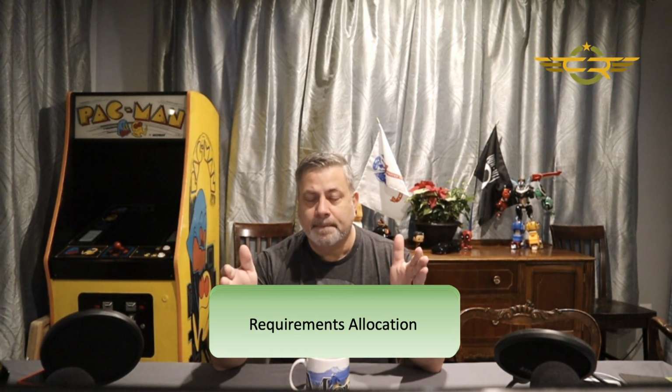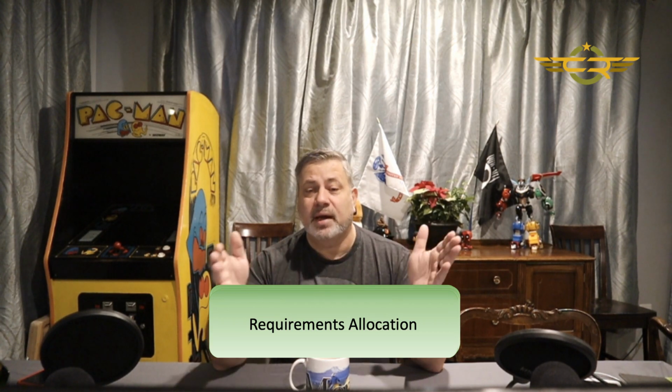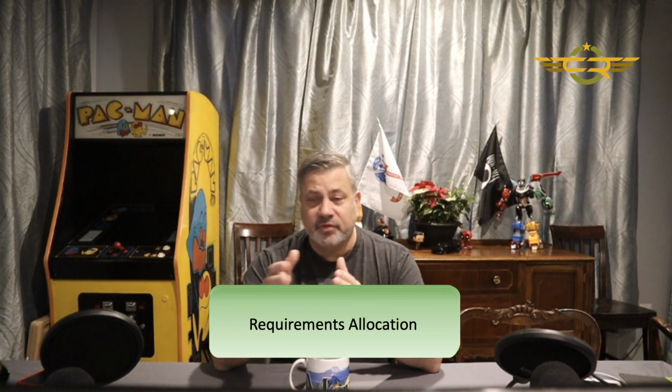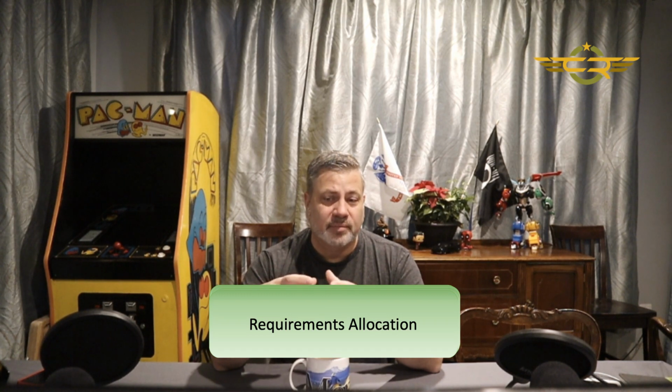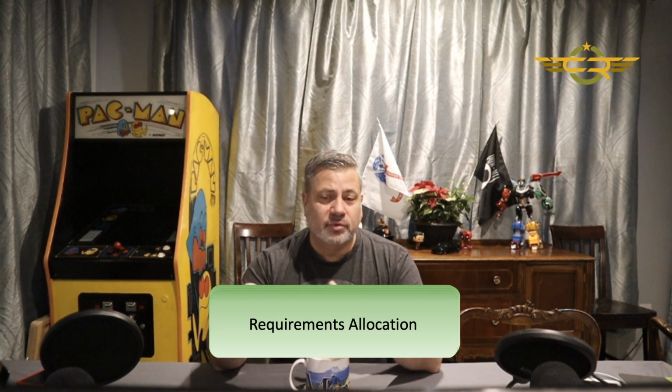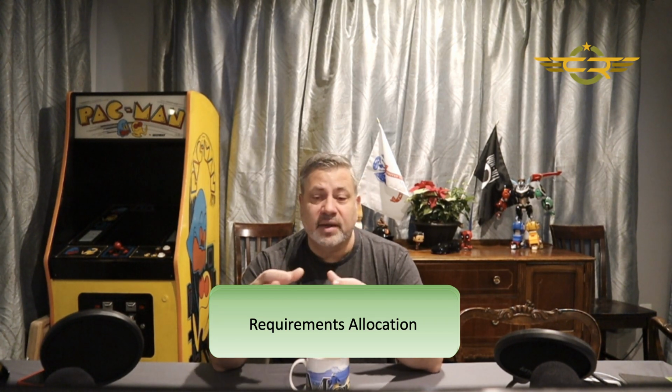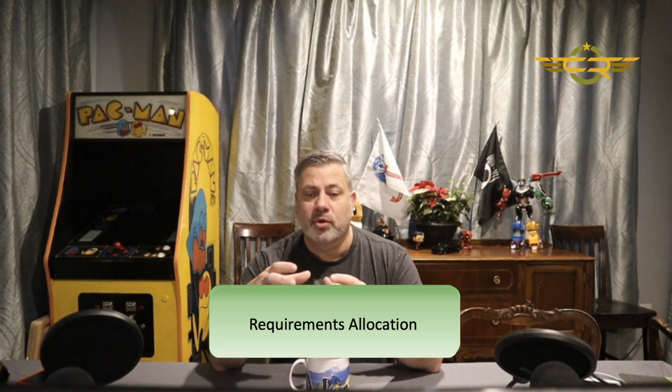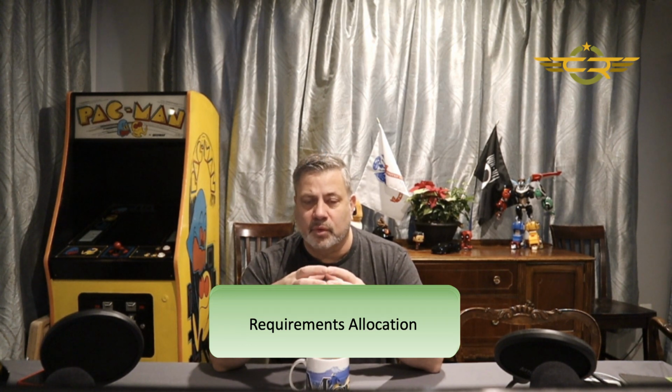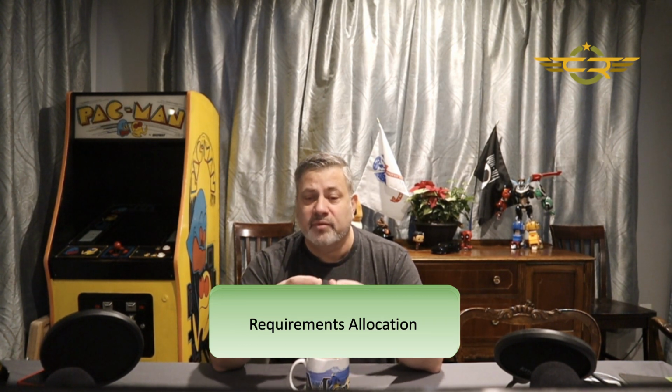If PII is kept across your entire system, then we'll have to apply those PII controls across the entire system. But if it's only in a portion of it that's protected by some type of guard, then we'll have to put those controls there. So that's when we have to sit back and think about how we're going to allocate our requirements. Where do those privacy and security controls actually go?